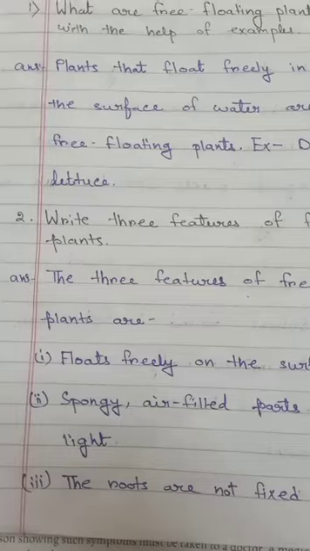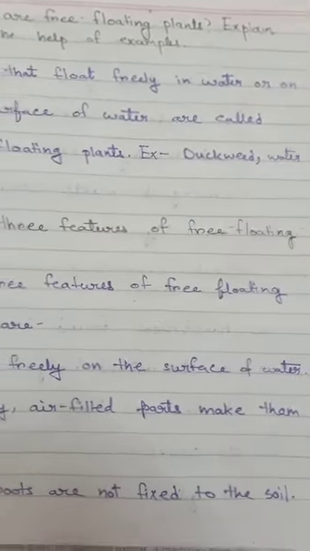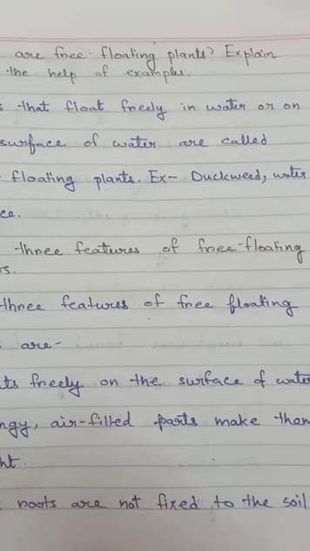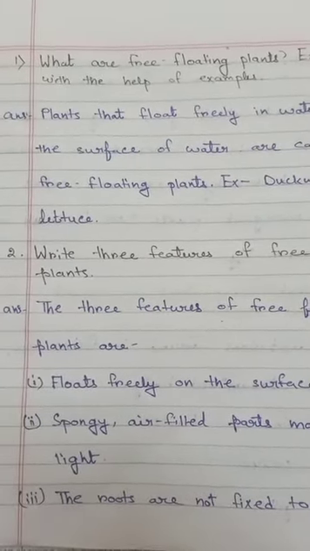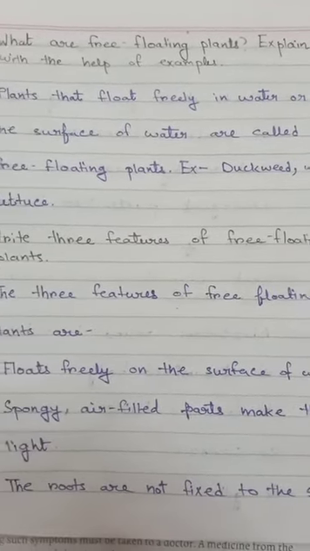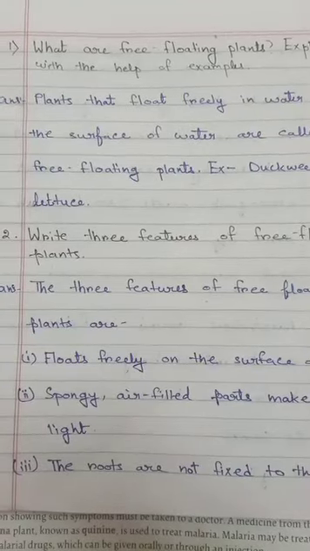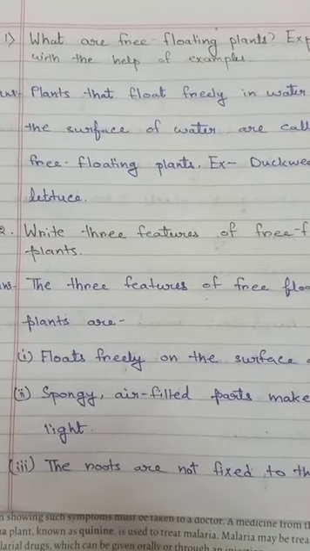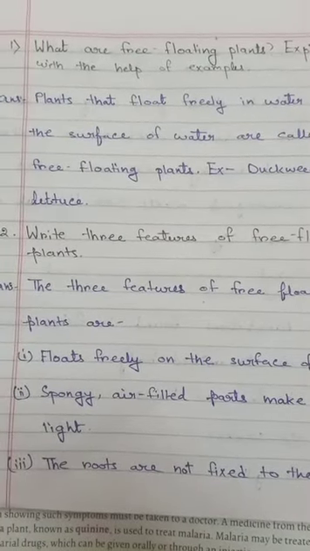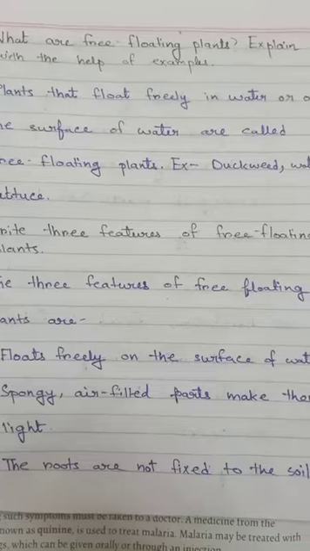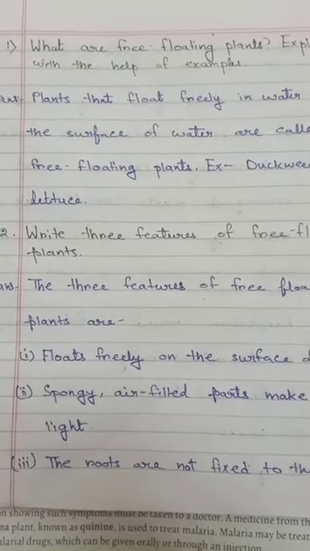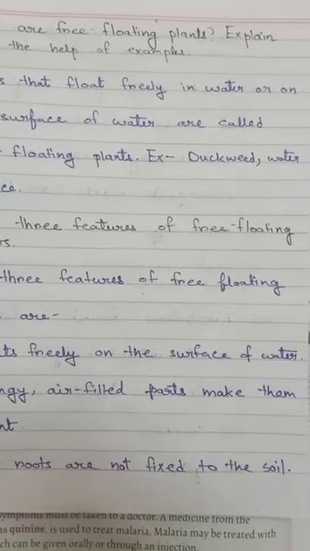Next question: write 3 features of free floating plants. Answer: the 3 features of free floating plants are: number 1, floats freely on the surface of water. Number 2, spongy air-filled parts make them light. 3, the roots are not fixed to the soil.